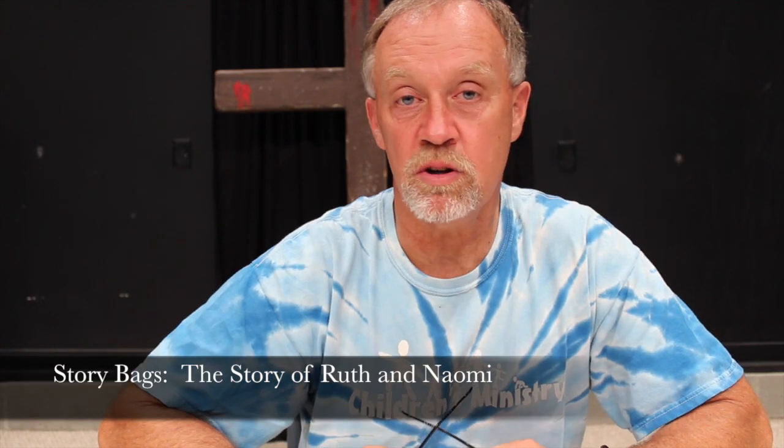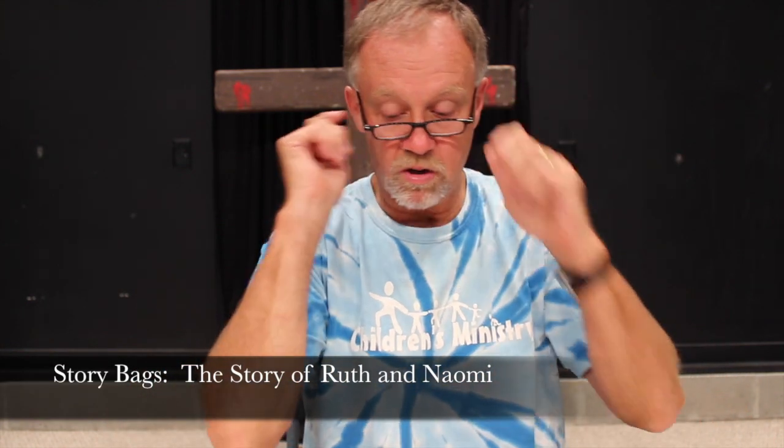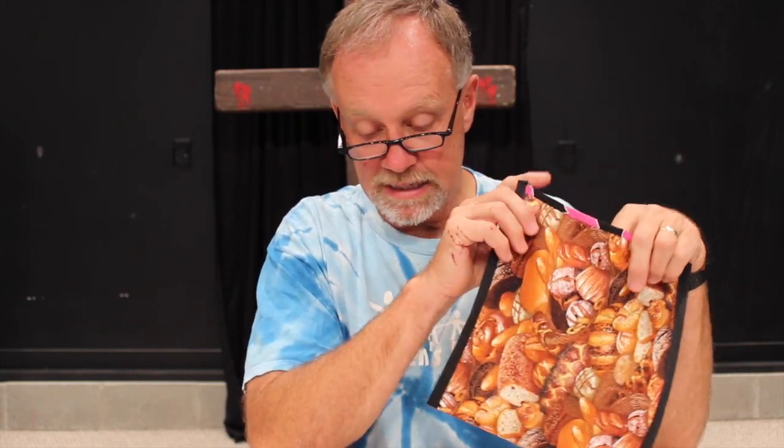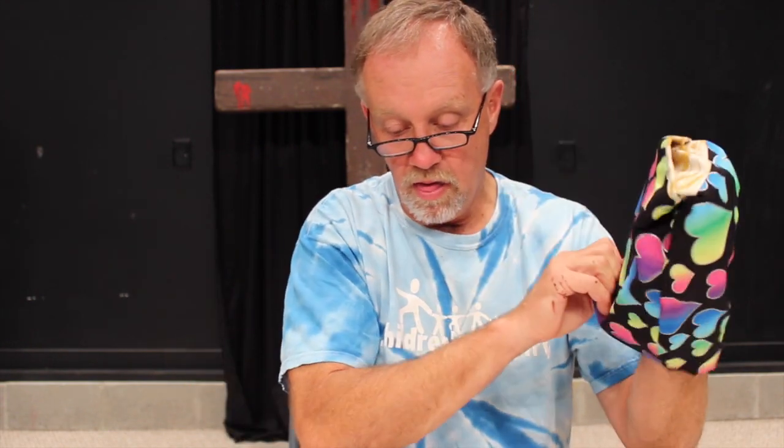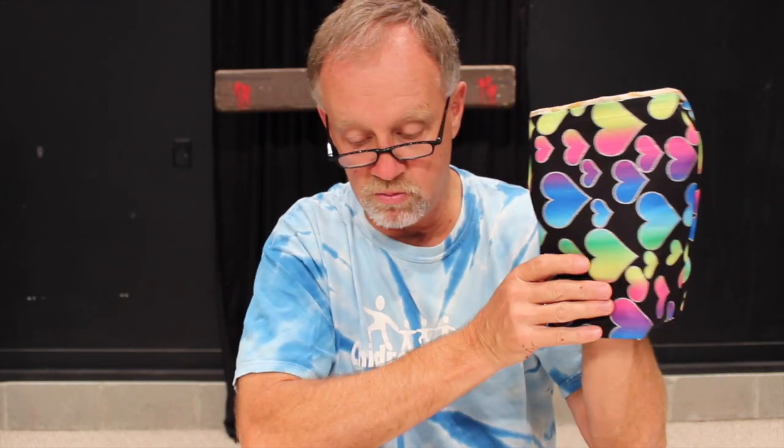I'm Jeff Smith, and I'm going to tell you the story of Ruth and Naomi using one of our story bags. These story bags are trick bags that change color as you turn the bag inside out. And what you do is you just put your hand inside the bag here and grab the bottom of it. And as you pull the fabric out of the bag, the new fabric panel is revealed, and it tells you more of the story, so you can tell the story in sequential order.